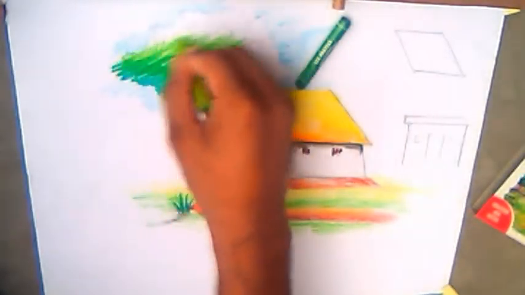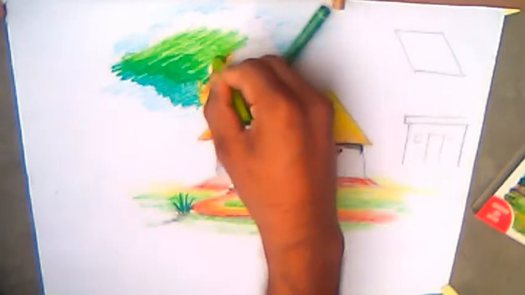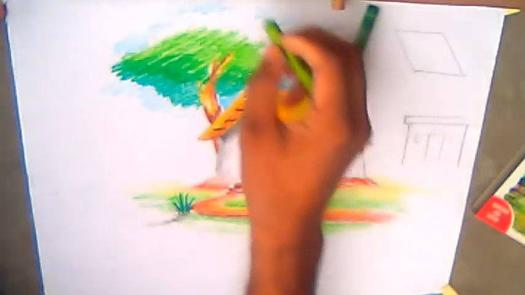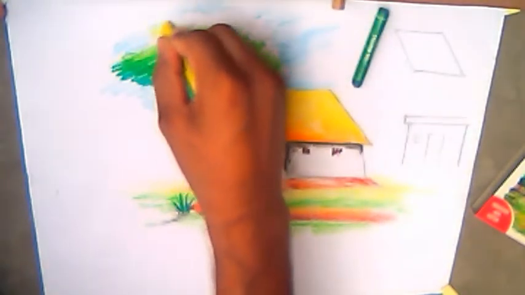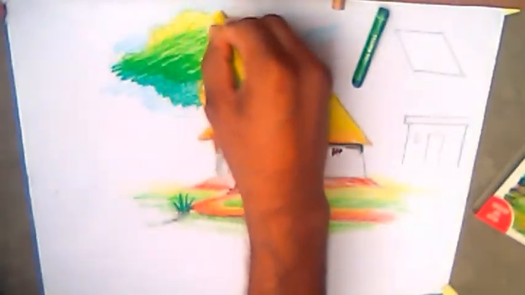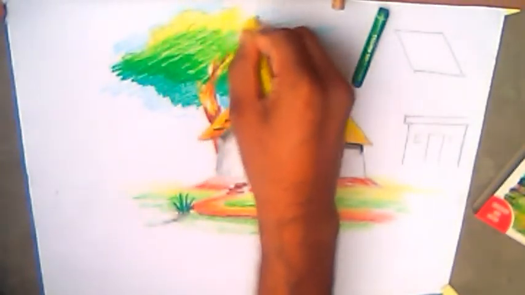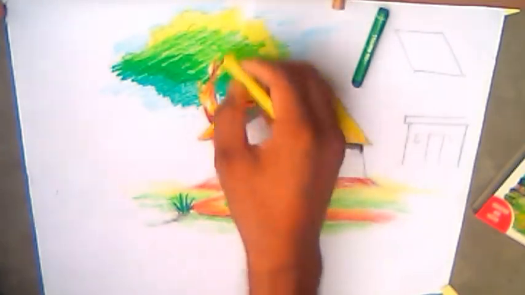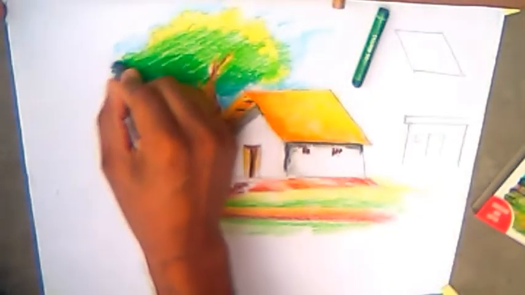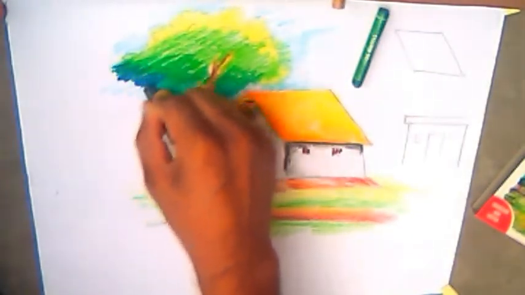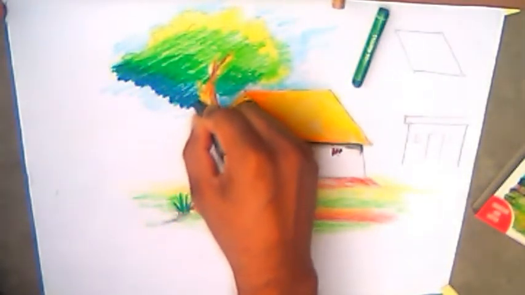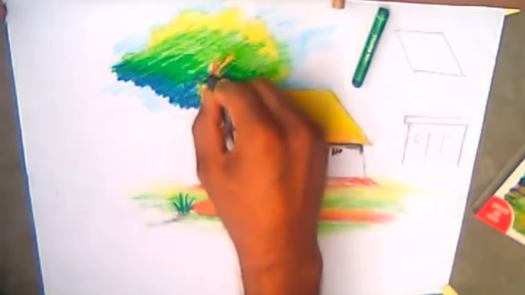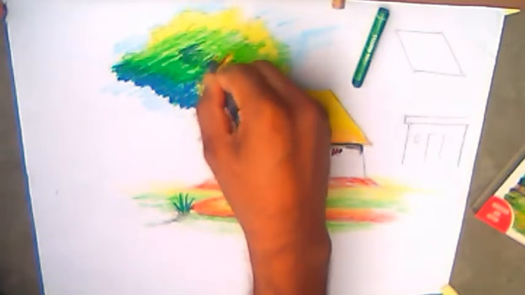Now here I use light green, and at the upward sense I use lemon yellow color. Now I use the shade of Prussian blue here. In the mid portion you can also give it.